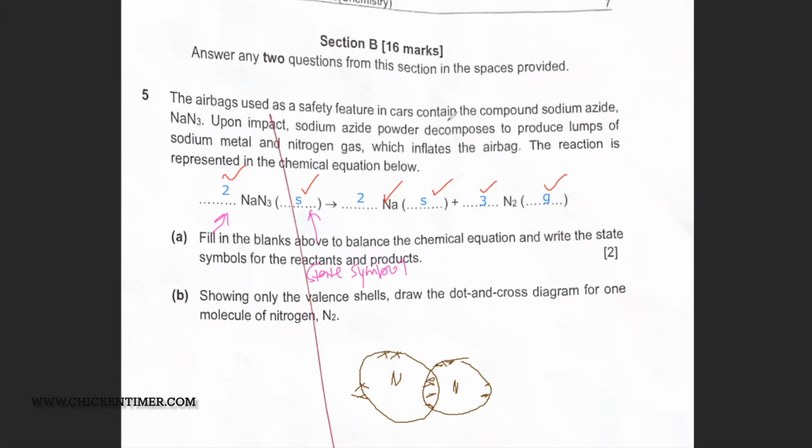First we must know that nitrogen is in group 5, so it has 5 valence electrons. After the bonding, every one of them should have 8 valence electrons. Okay, so I go to your answer, then I will cover this part. It's a dot and cross diagram, so you have to have one dot and one cross.